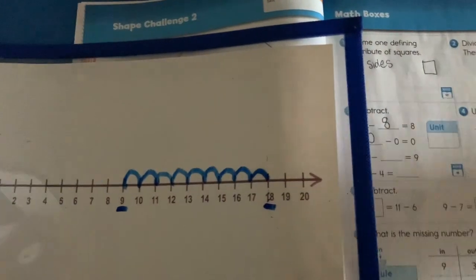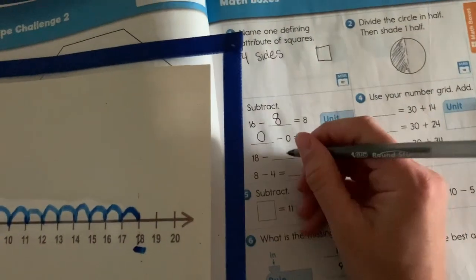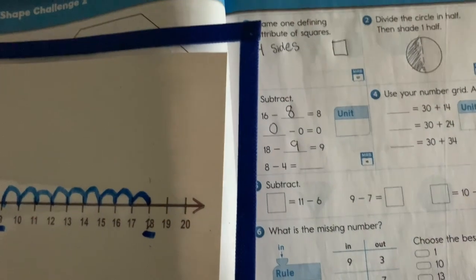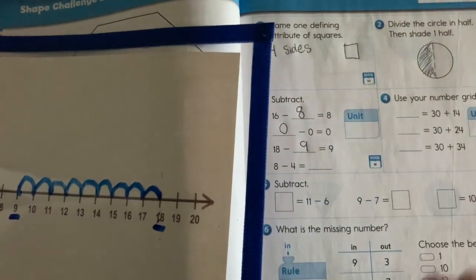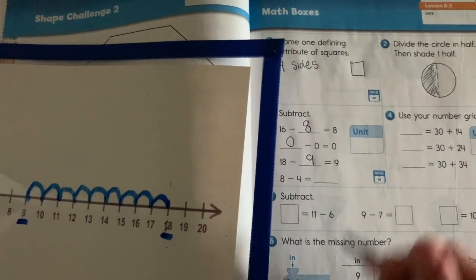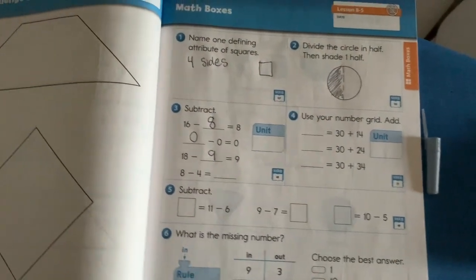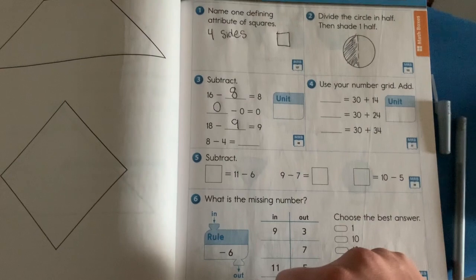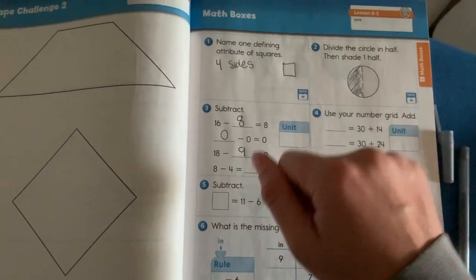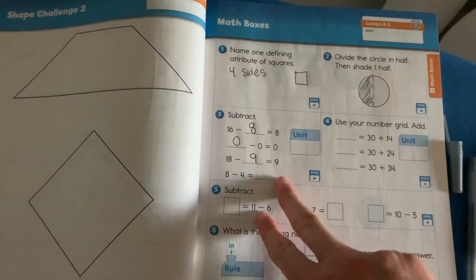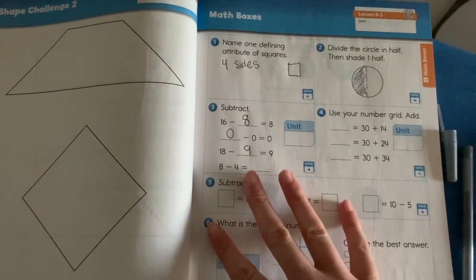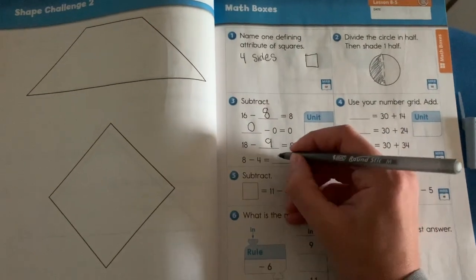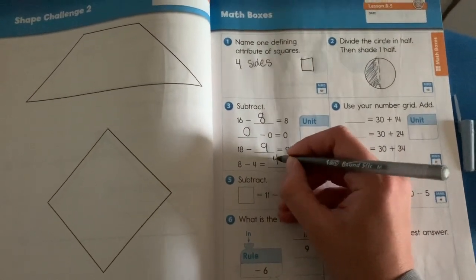So 9 hops back. 18 take away 9 equals 9. That's another doubles fact because 9 plus 9 is 18. All right, 8 minus 4 equals, so I'm going to count back. 8, 7, 6, 5, 4. Oh, and 4. That's a doubles fact too. 4 and 4 is 8.